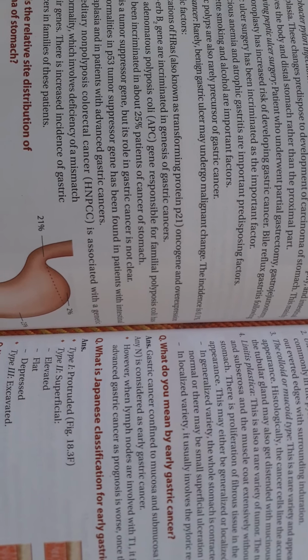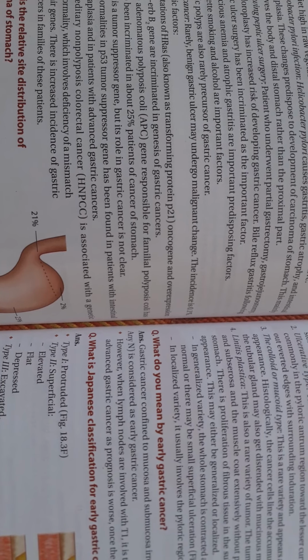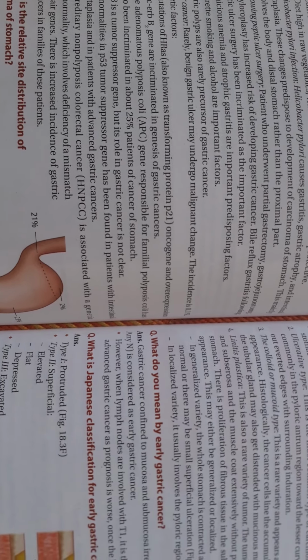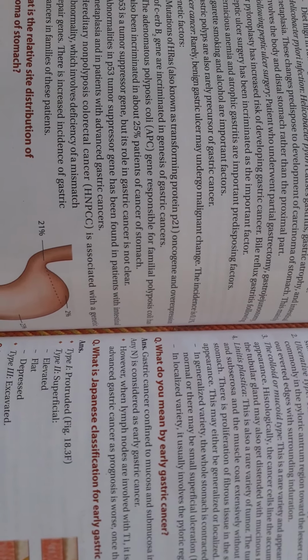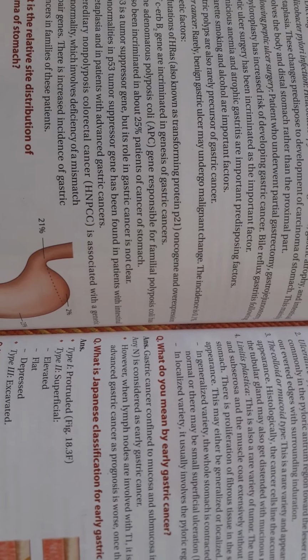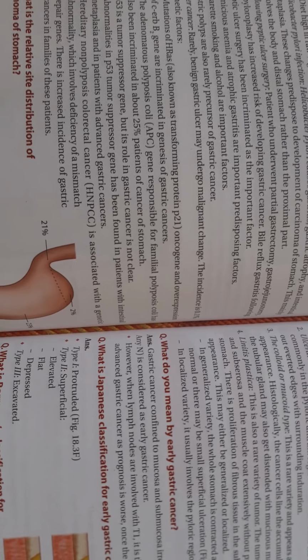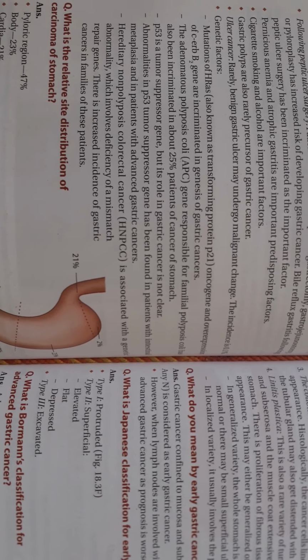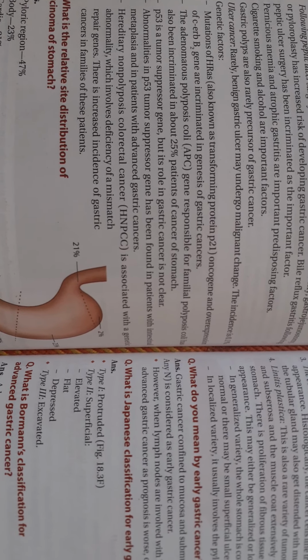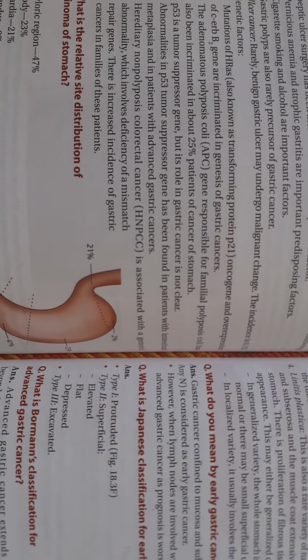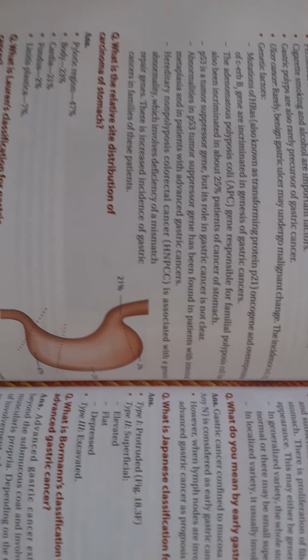Abnormalities in the P53 tumor suppressor gene have been found in patients with intestinal metaplasia and in patients with advanced gastric cancer. Hereditary non-polyposis colorectal cancer, HNPCC, is associated with genetic abnormality which involves deficiency of mismatch repair genes.